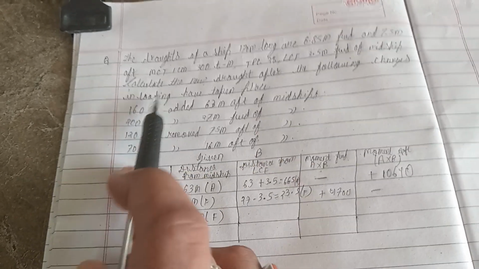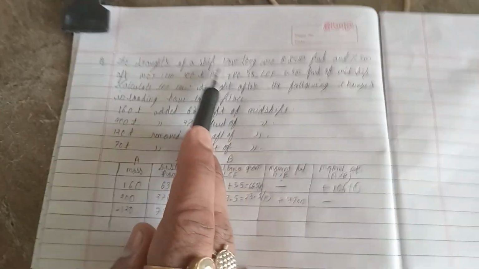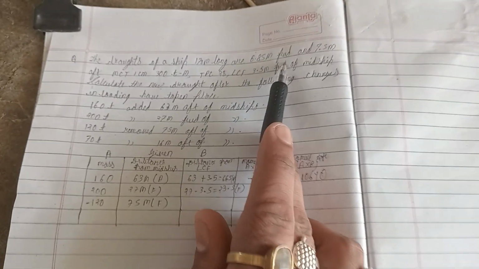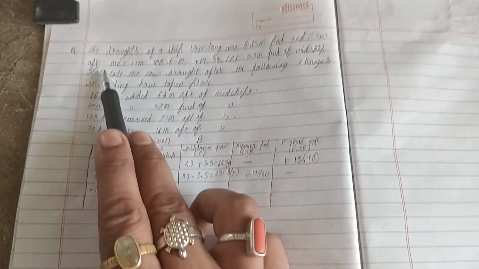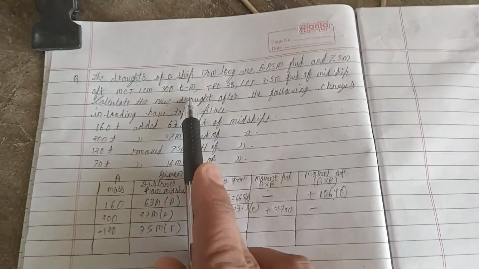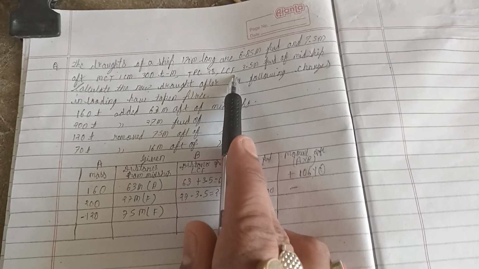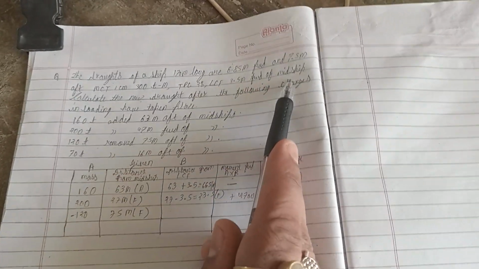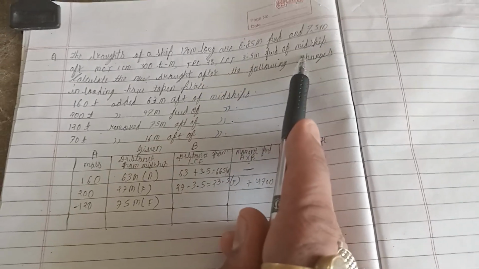So let's read the question. The draft of a ship 170-meter long is 6.85-meter forward and 7.5-meter aft. MCTC is 300 tons meter, TPC 28, LCF is 3.5-meter forward of midship. This is important, 3.5-meter forward of midship.